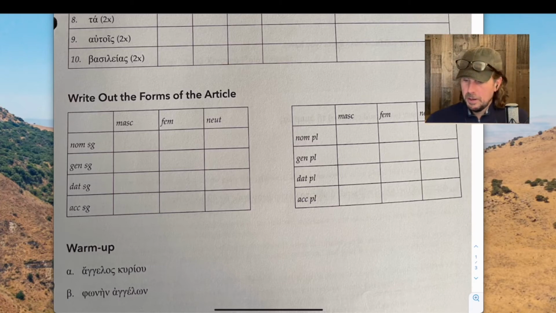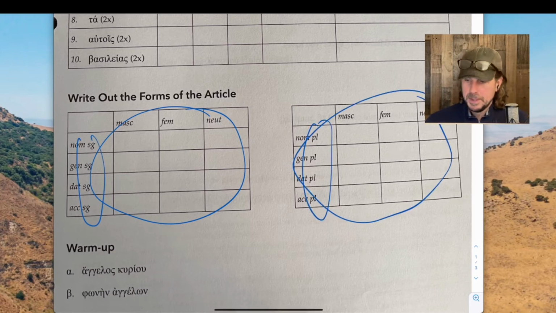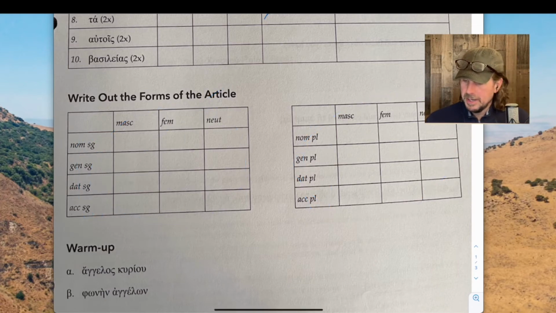So there are 12 items in the singular. See, these are all singular, and 12 items in the plural. And you want to get all these down. You want to know these like the back of your hand. It's one of the biggest favors you'll do for your future Greek reader self. Do yourself a favor. Drill on these, drill on these, drill on these. Know them just so well. And this is what I call digging ditches in your brain. You got to dig the ditch in your brain.